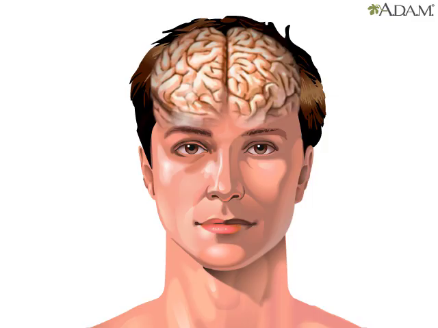And that concludes a general overview of the components of the brain.